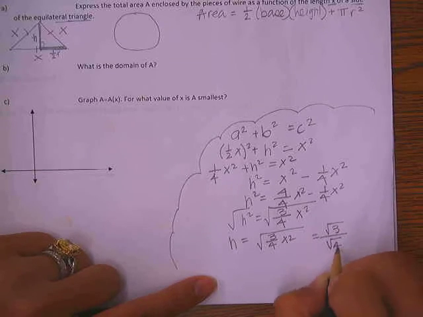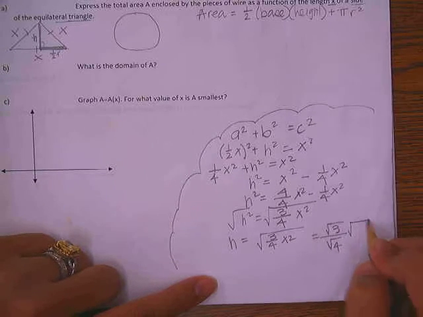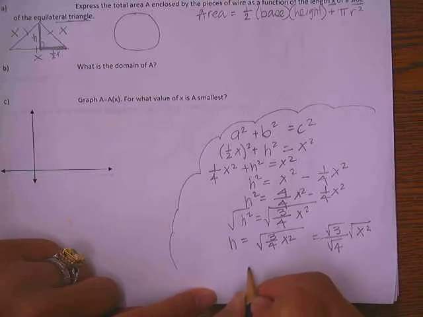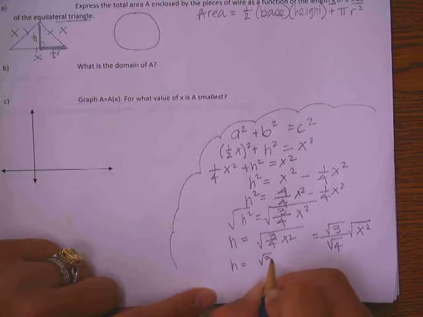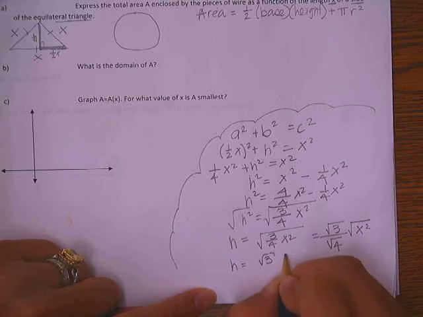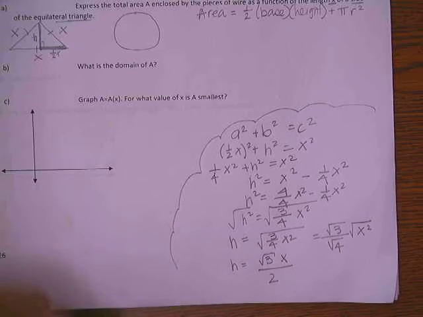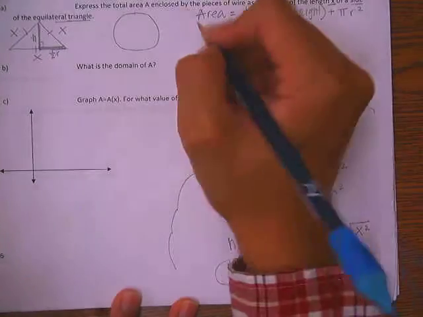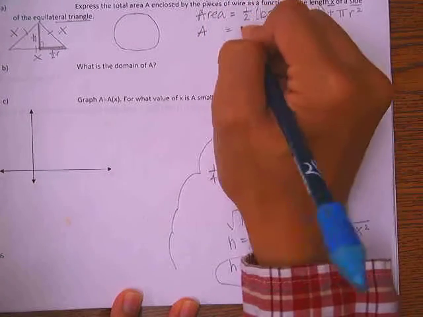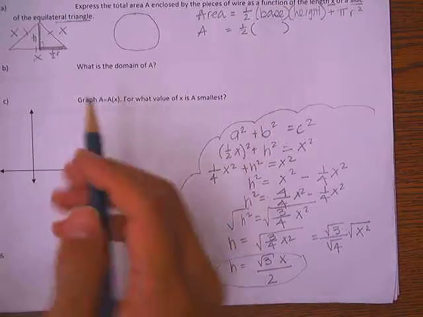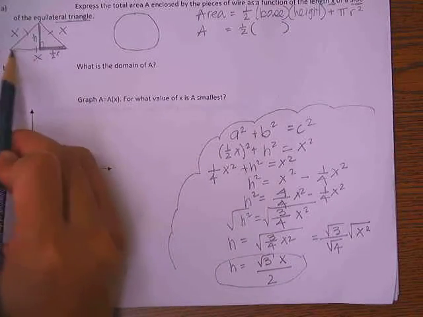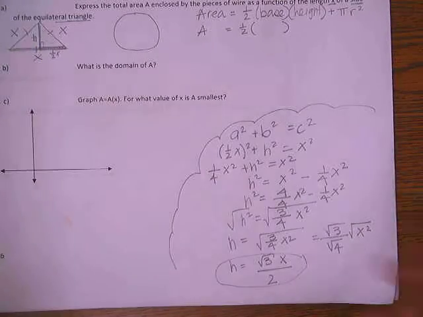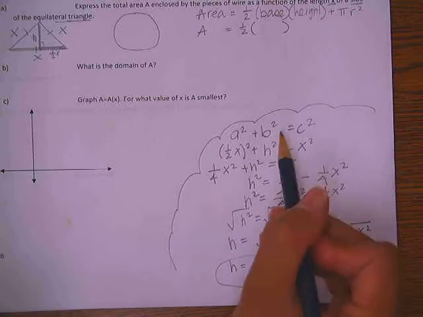Which can be simplified as this. When you have multiplication and division inside the radical, you can actually break them up this way. So radical 3, we can't really do anything with that, so we're going to keep it as radical 3. Radical x squared is now just an x, and radical 4 is 2. So this is what h is in terms of x. Okay, so what I'm going to do now is area equals 1/2. The entire base of your triangle is still an x. See this right here? We used half of it because I just want to use the right triangle. You can only use the Pythagorean Theorem if it's a right triangle.